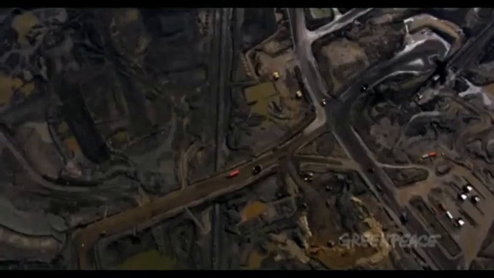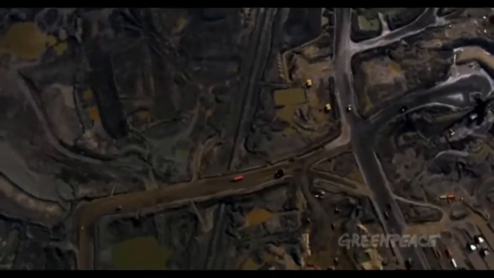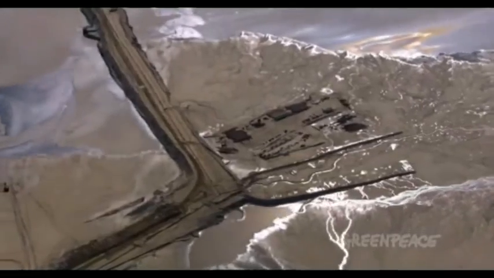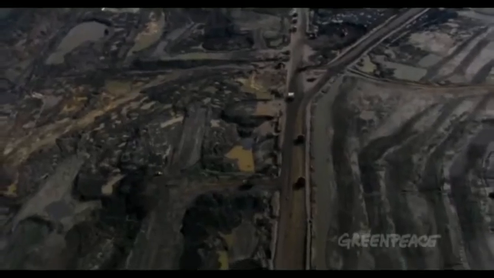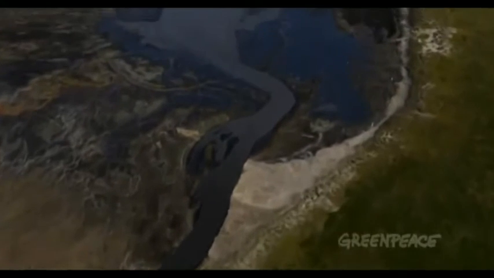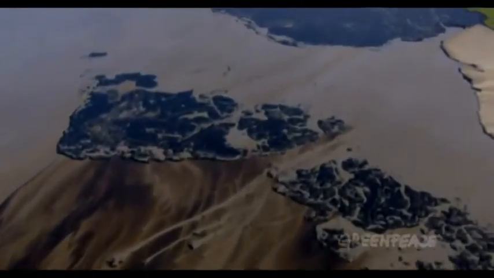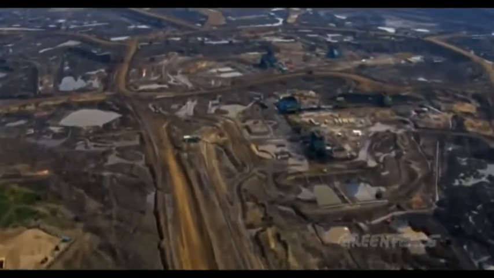The extraction of oil from the boreal forest has led to huge stretches of forests being destroyed. Companies are required to reclaim land after finishing surface mining, but reclamation efforts have been underwhelming, with only 0.2% of mined land being certified as reclaimed.